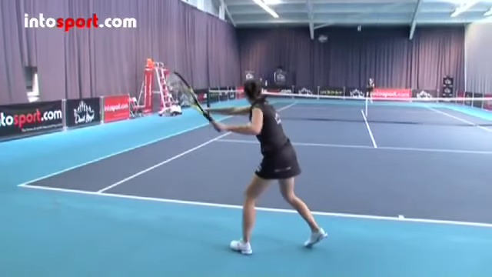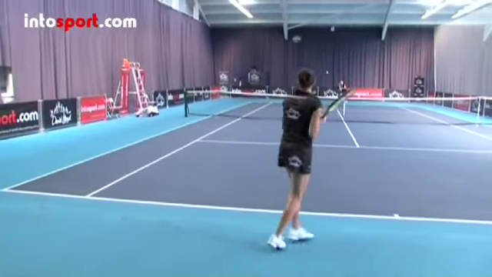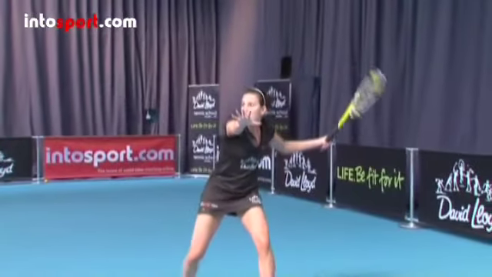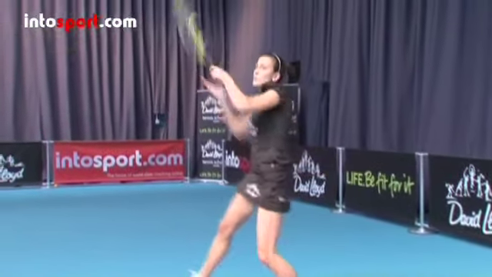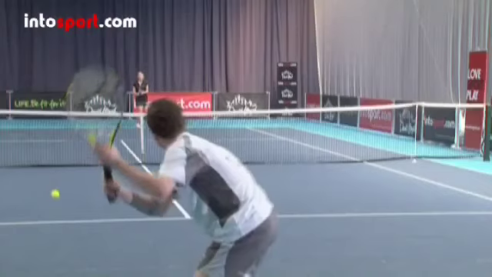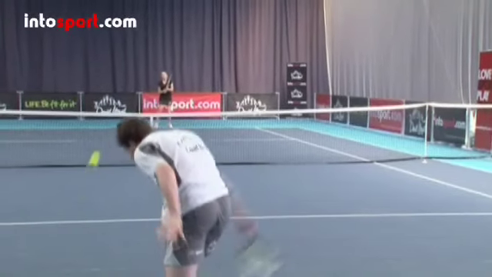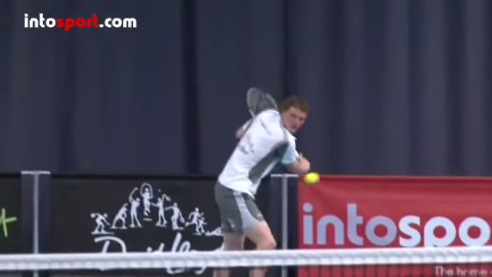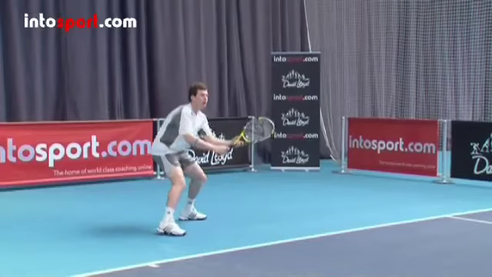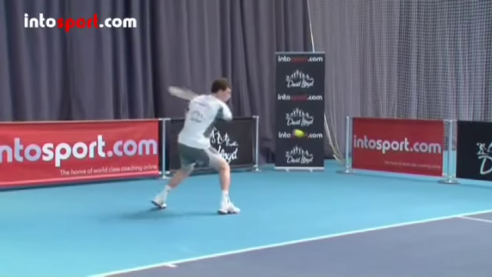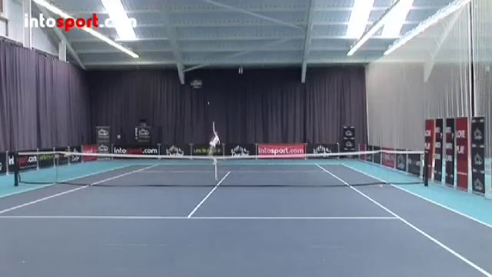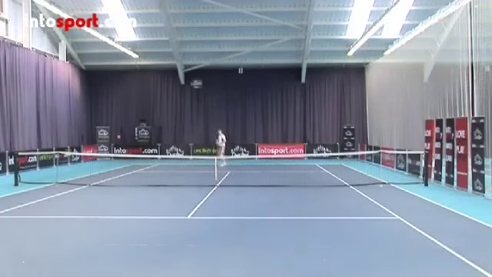Let's start by looking at how spin is generated on the ball. The ball is made to spin when your racket moves either from below to above the height of the ball through contact, or from above to below the height of the ball. The strings will still make square contact with the ball, but the action of the racket and the speed of the racket head on contact will add different types of spin to the ball.